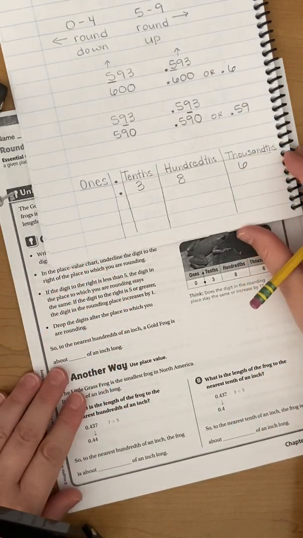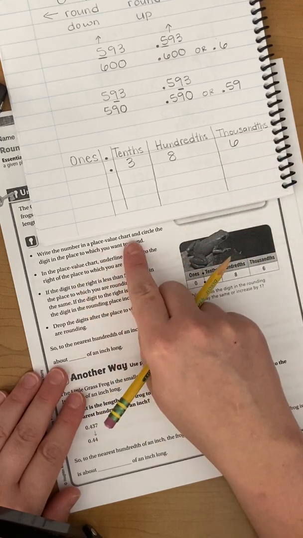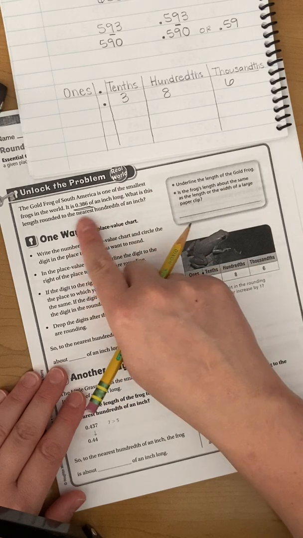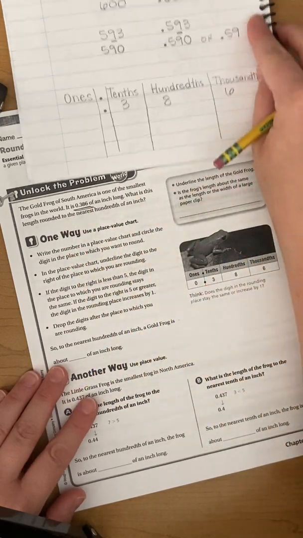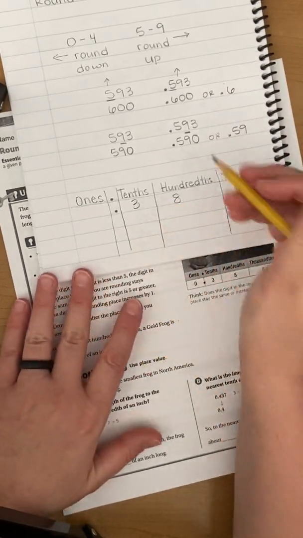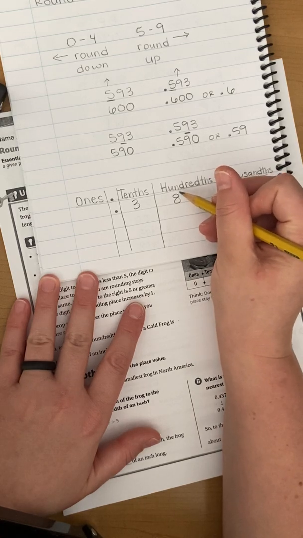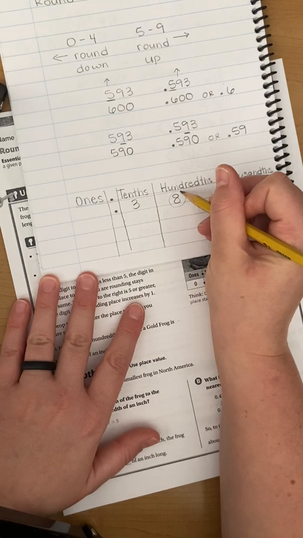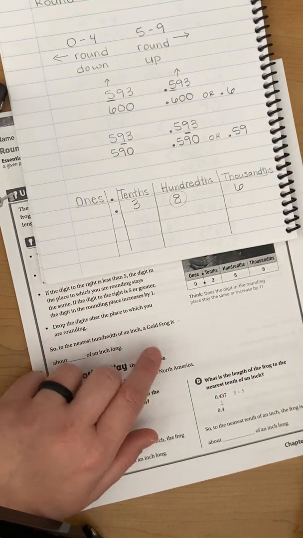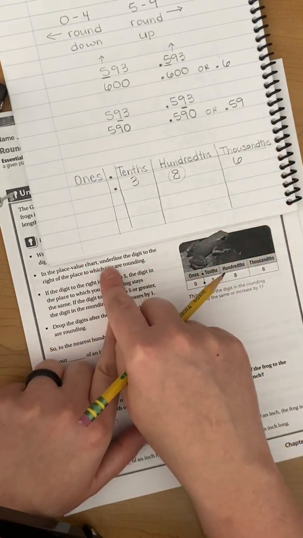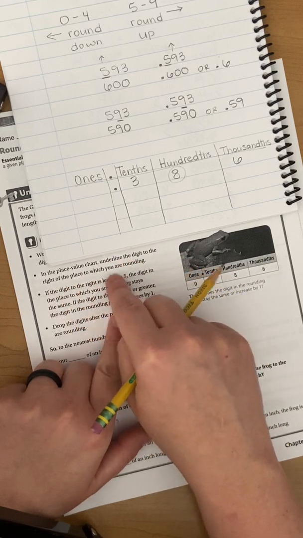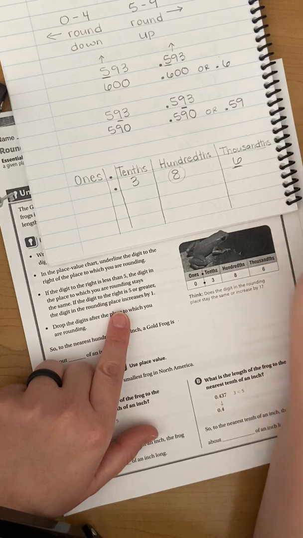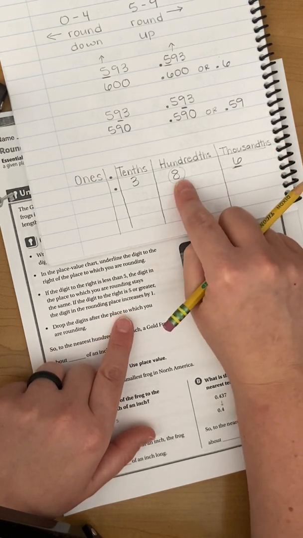And it says, write the number in the place value chart and circle the digit in the place which you want to round. Okay, so it says round it to the nearest hundredth of an inch. So I want to round it to the hundredths position right here. So instead of having 3 digits to the right of the decimal, I want to only have 2 digits to the right of the decimal. Then it says, in the place value chart, underline the digit to the right of the place to which you are rounding. Okay, so I'm going to be using this 6 to help me to round the 8.